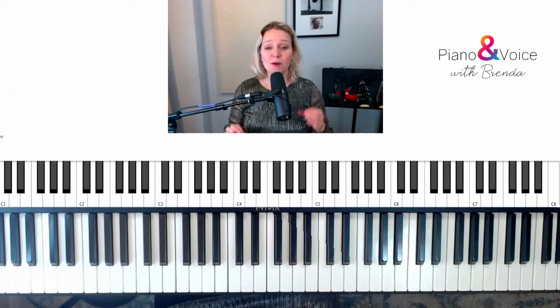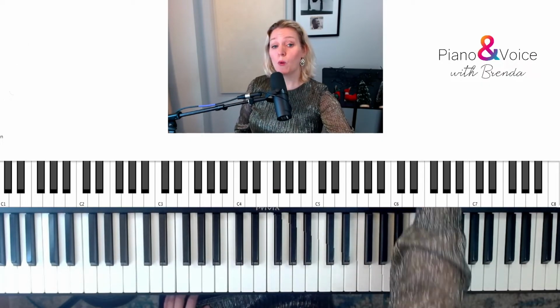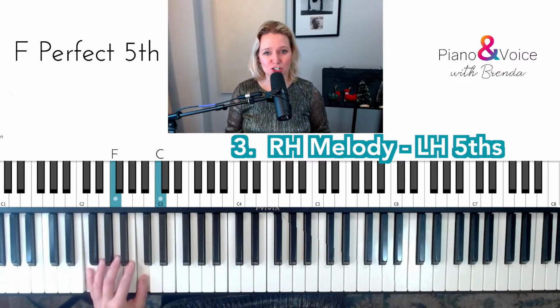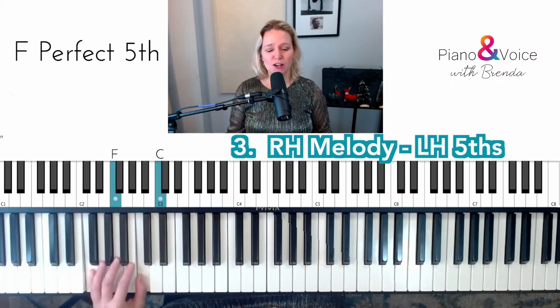Excellent. So now we're going to move on to step 3. And step 3 is where this is going to start to sound like something. What you're going to do, it's going to start to sound like that traditional carol or hymn sound. And so you're going to harmonize the bass notes in perfect fifths. So you're going to go.